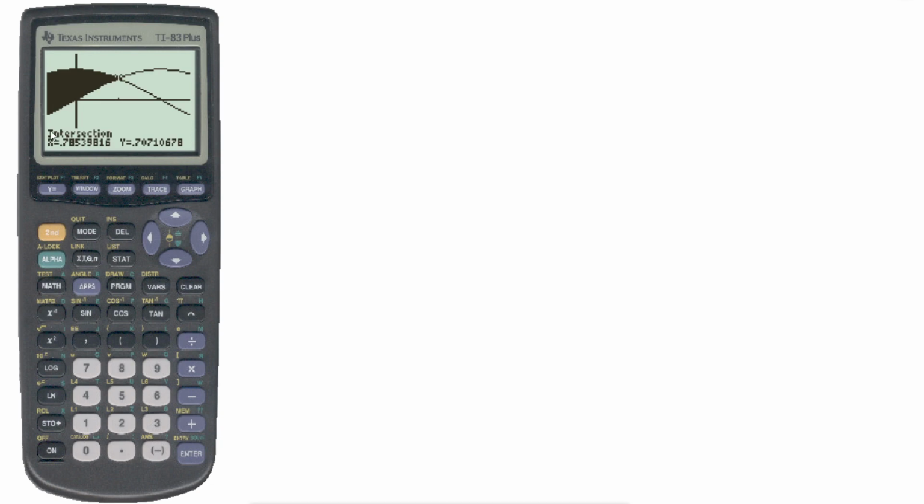Point 78539816. Which, if we look at our window, is the same as pi over 4. If you want to do it mathematically, what you can do is, I'm looking for the point where cosine x is equal to sine x.